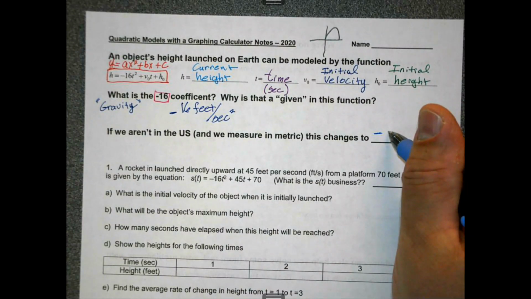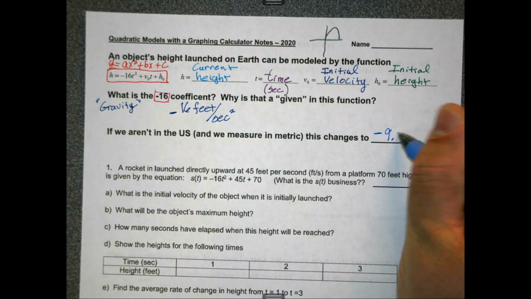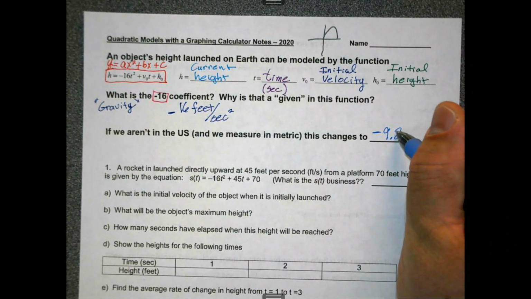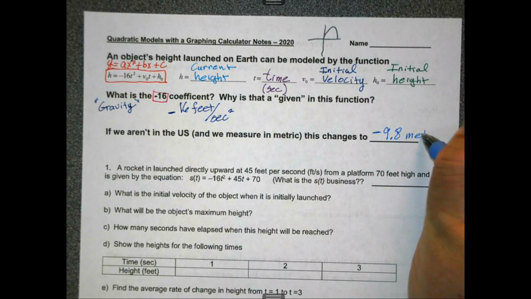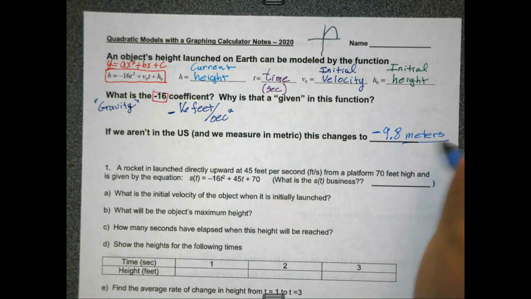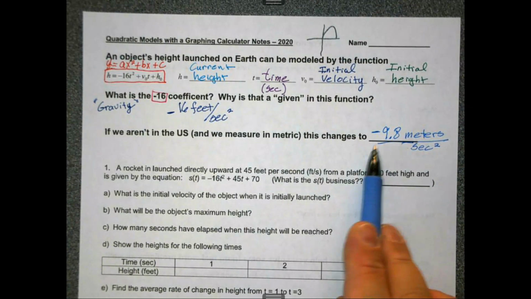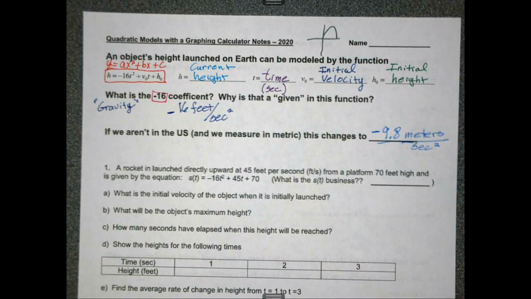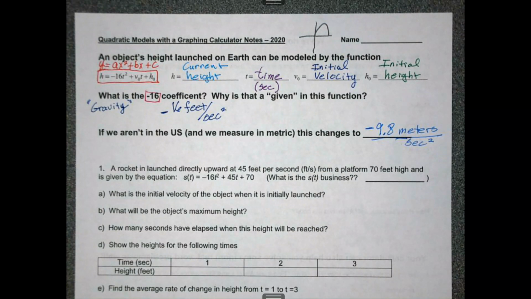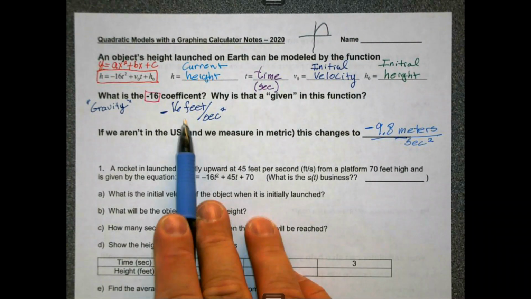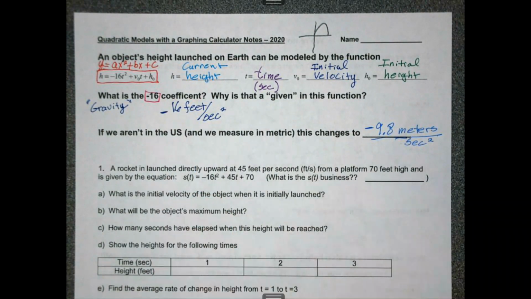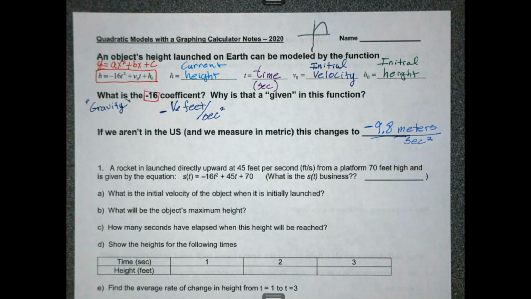In the metric system, the force is minus 9.8 meters per second squared. So if you took a physics class, you probably worked with the negative 9.8. We crazy people in America like the standard system because it's harder. I don't know, I'm making that up.